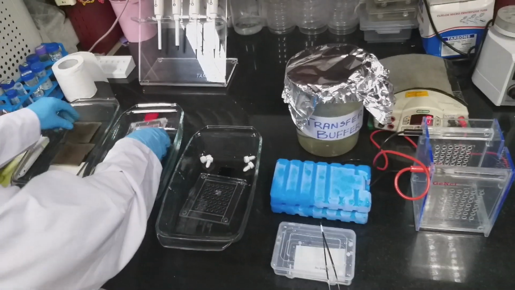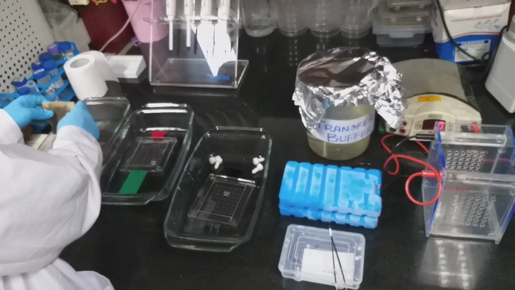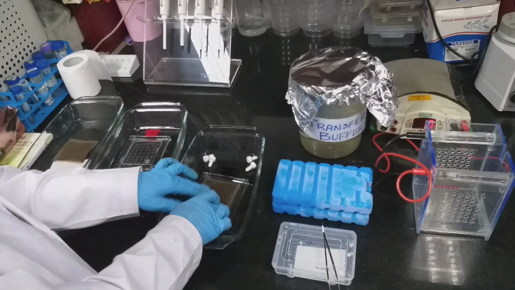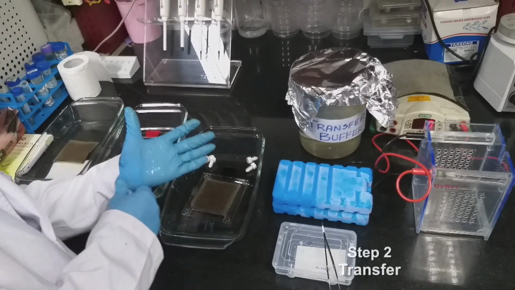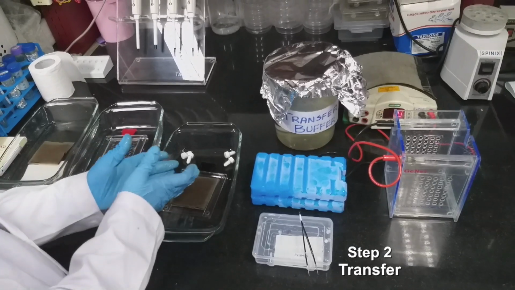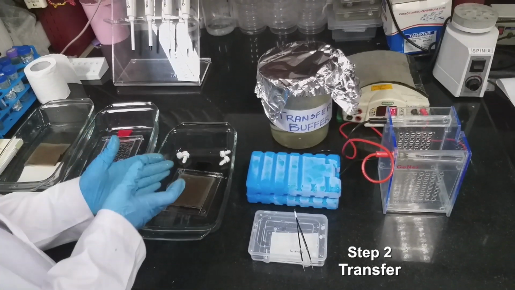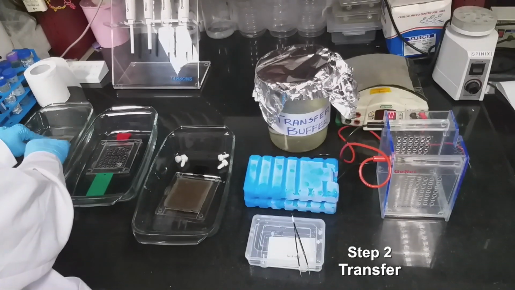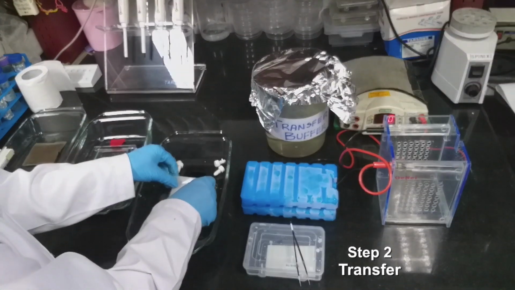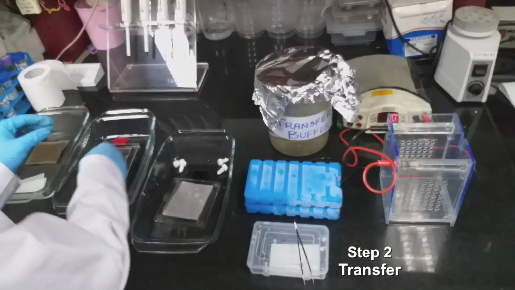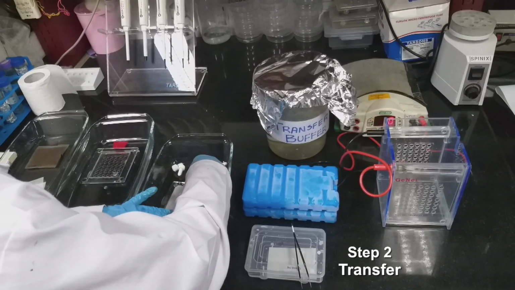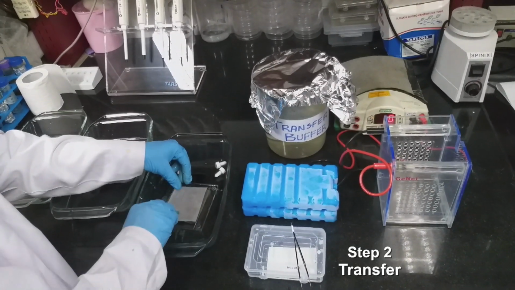First, these sponges we need to keep, and they may give some non-specific binding to the membrane. So we put blotting sheets on top of this. After this you have to remove air bubbles, if any are present.